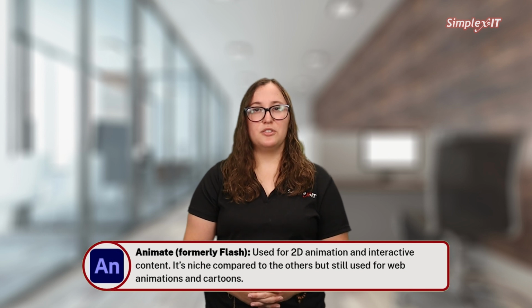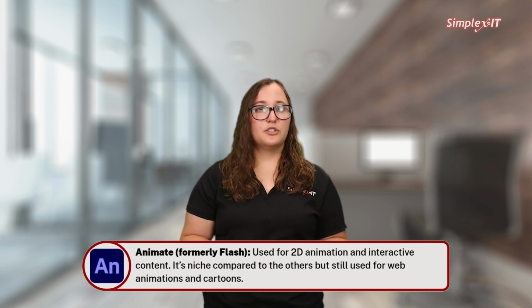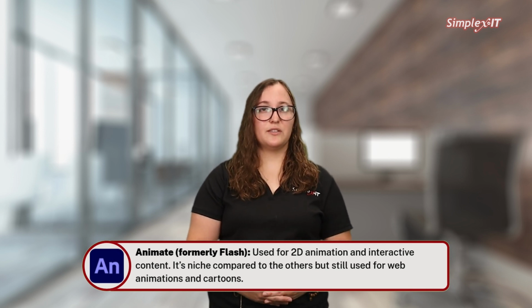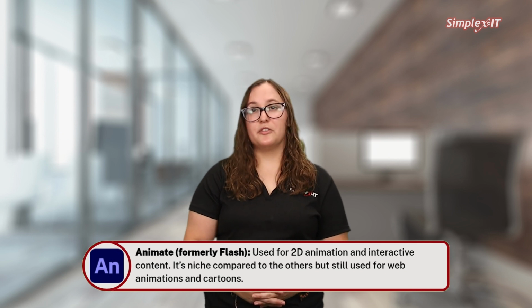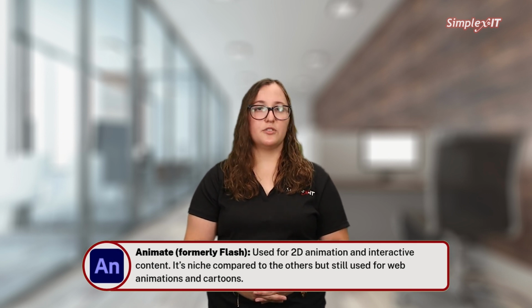Animate. Yes, Adobe still has an animation tool. Animate, formerly Flash, is used for 2D animation and interactive content. It's niche compared to the others, but still used for web animations and cartoons.